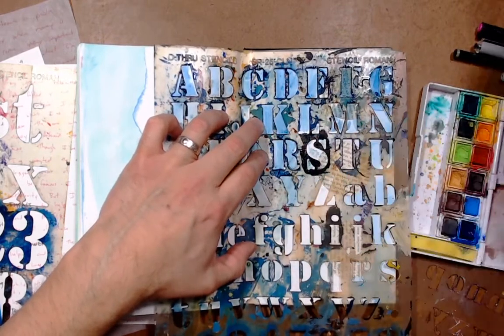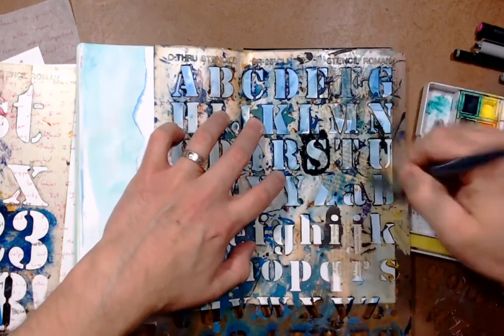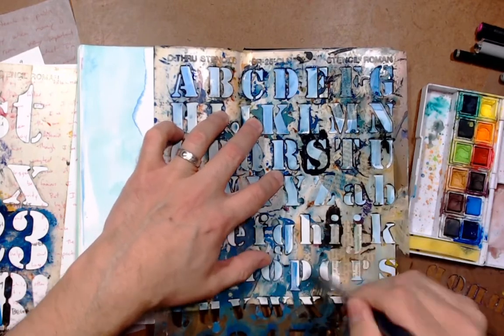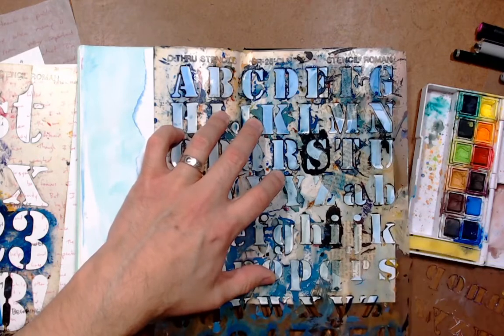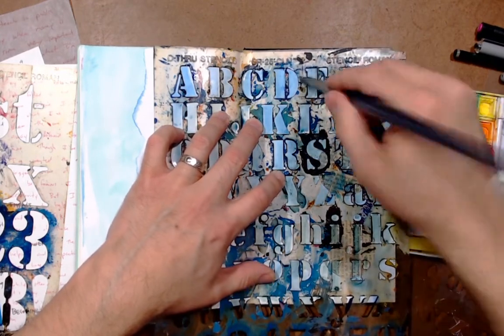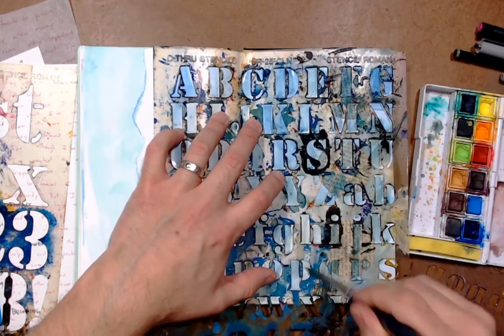This is very similar to what I was doing the very first session of this live stream journaling. But it's always great to go back and revisit ideas. Using the stencil with the letters, we're used to seeing the letters. That's how we write, that's how we communicate on a day-to-day basis.